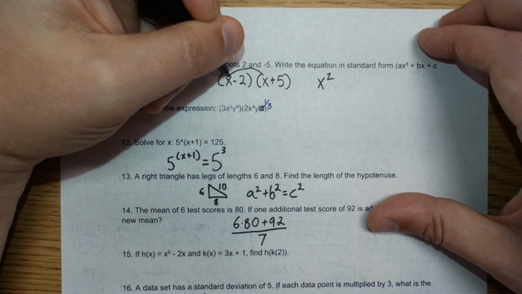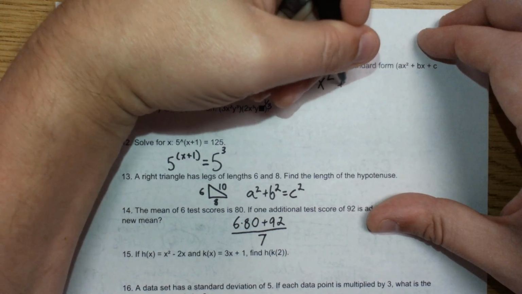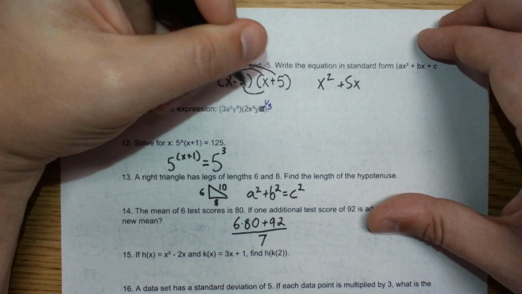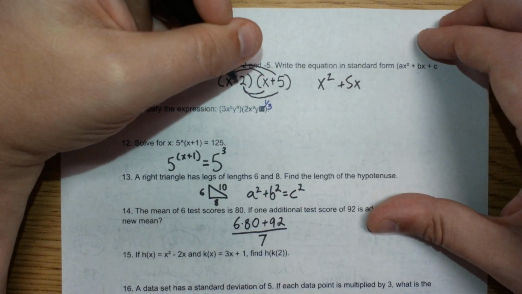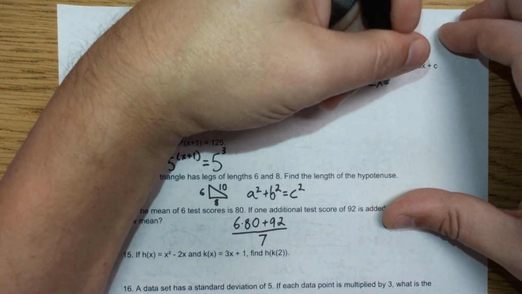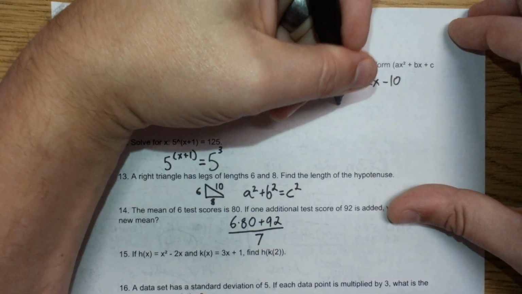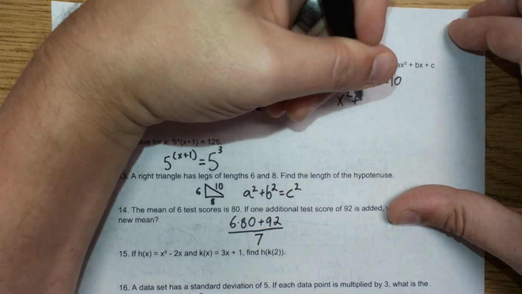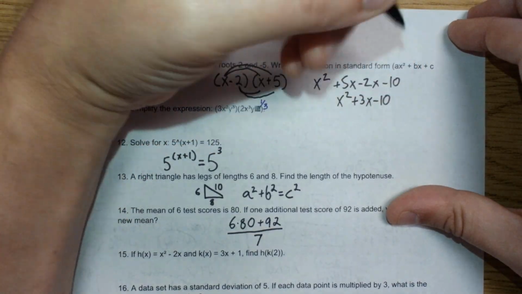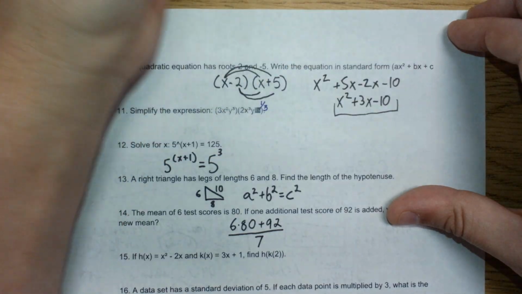And outer would be x times 5, which would be 5x. And inner, and last. So then I got negative 2x and negative 10. Simplify that a little bit, and I get x squared plus 3x minus 10 is going to be my quadratic equation right there.